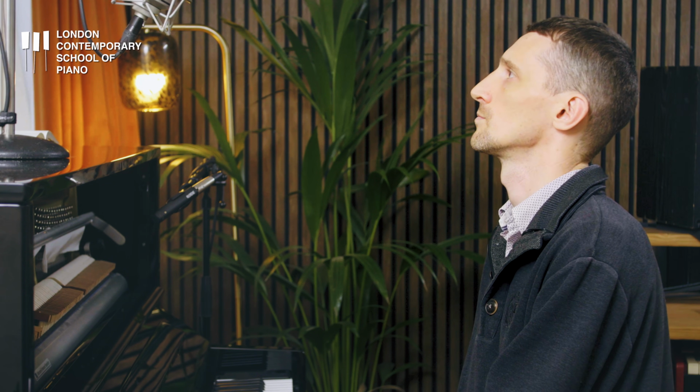So just before we play the full thing, I'm going to play those chords again. And now I'm going to break them up. Then, if you can remember the right hand, I'm going to play the 2 hands together.